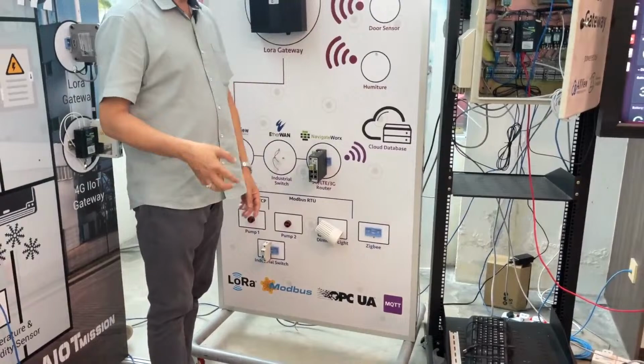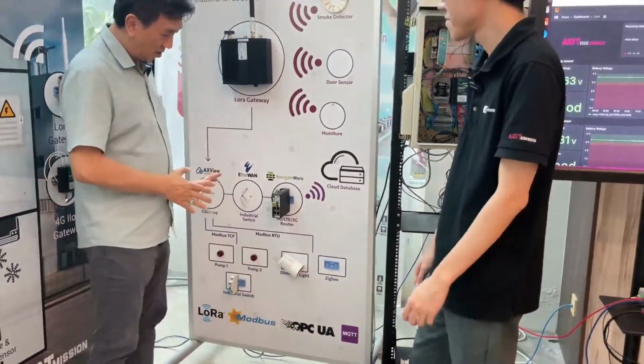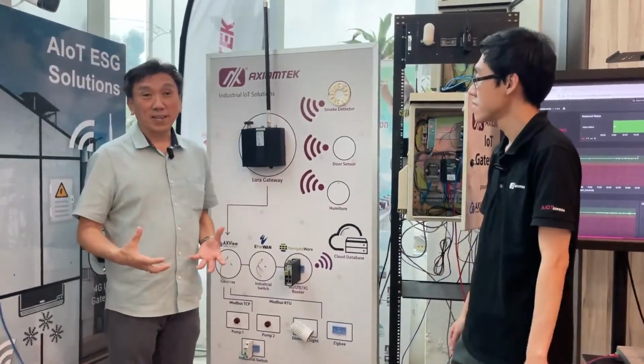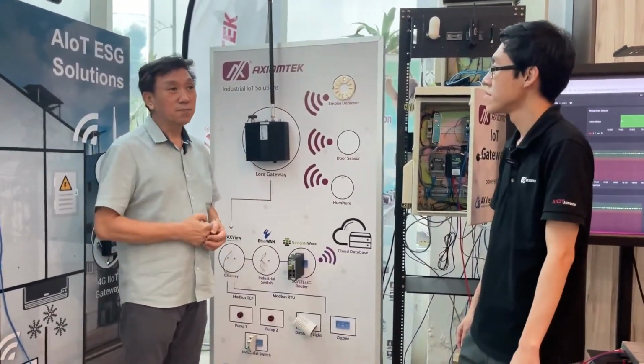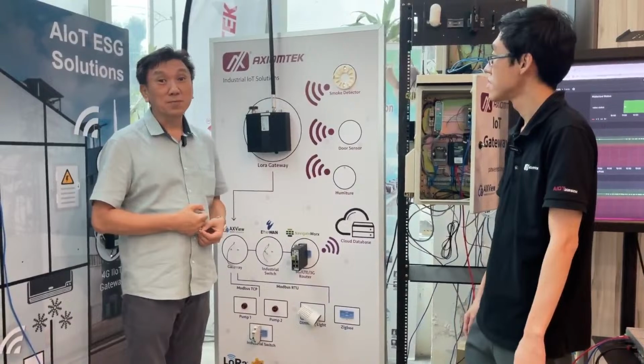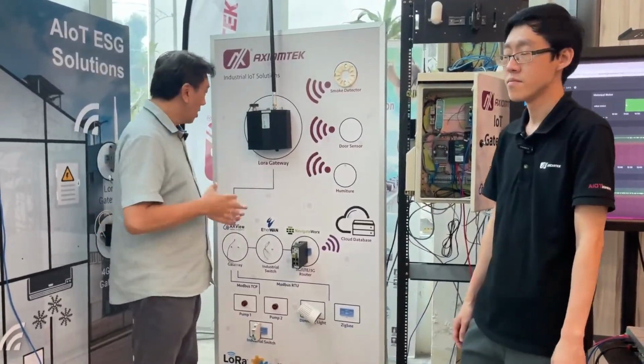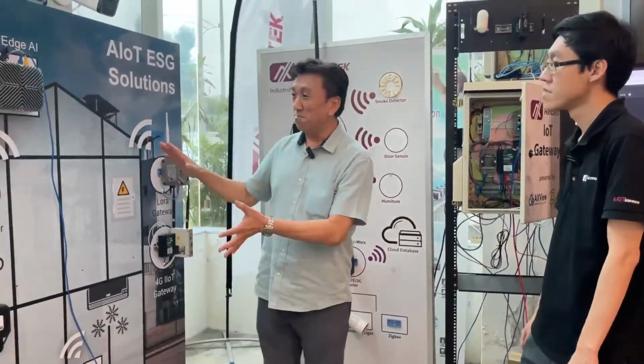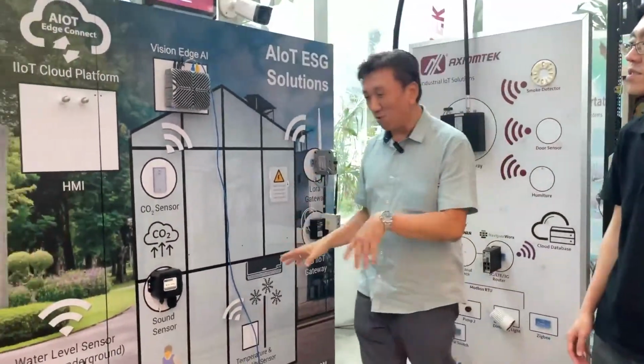Maybe you can see here. This is the first version of the LoRa setup that we have done. I think during that time we brought it to MCMC also. There was one small exhibition, but right now it's already been dismantled. So now it has become a newer look like that.